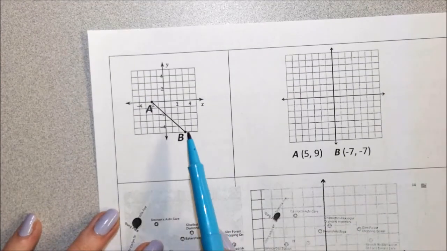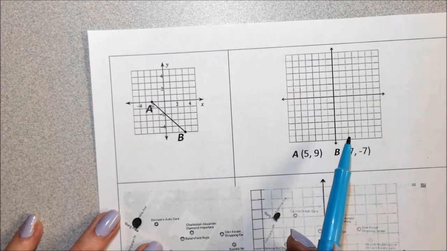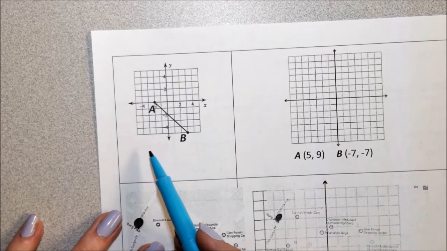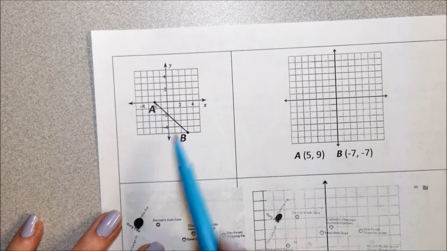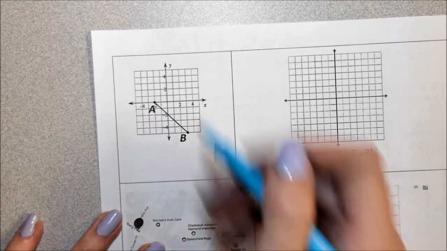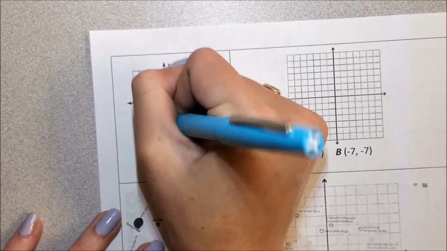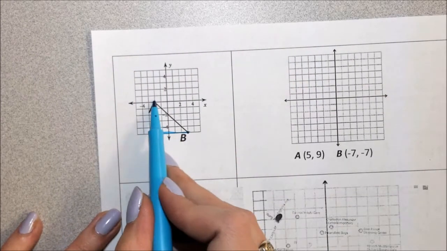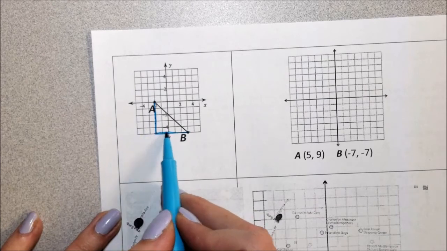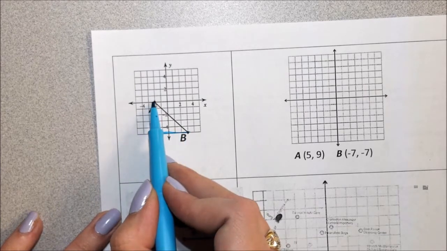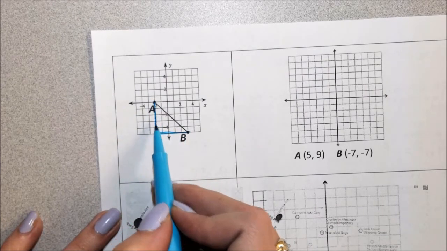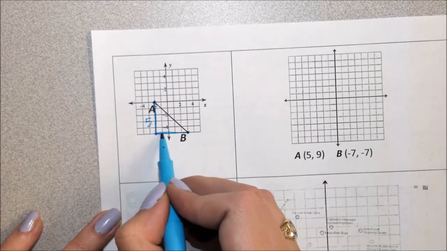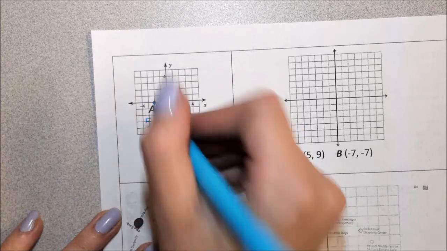So if you flip your paper over, now you'll see we've got some lines on graphs. So exactly what we did on the front, we would do here to find the distance of line A to B. So this time I need to draw that triangle, and I can count the sides A and B. So A is going to be 1, 2, 3, 4, 5. And this side is going to be 1, 2, 3, 4, 5.